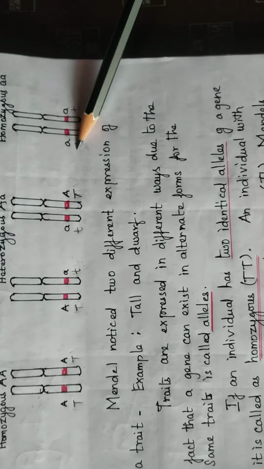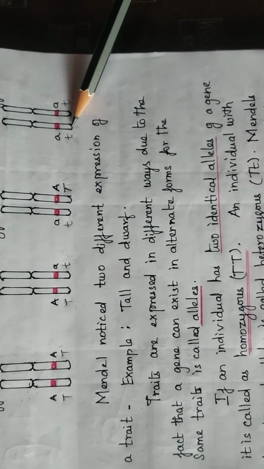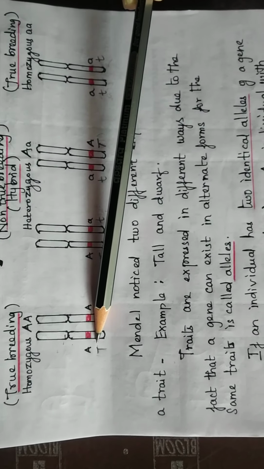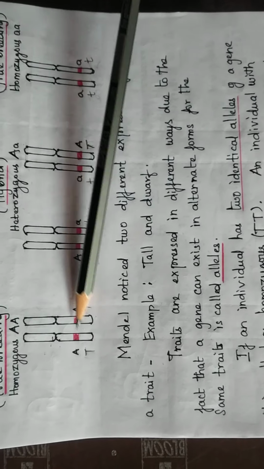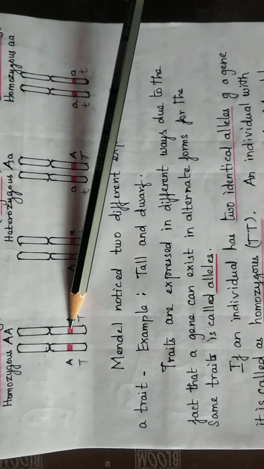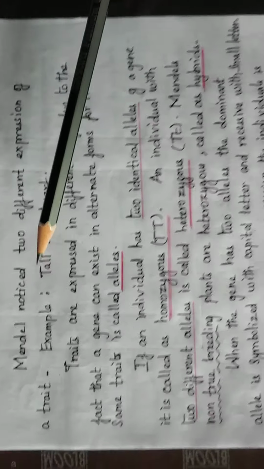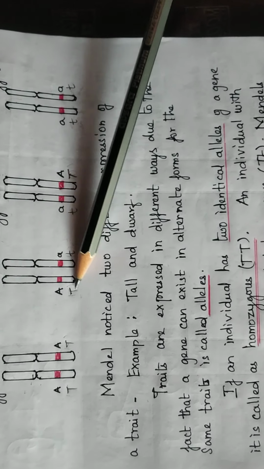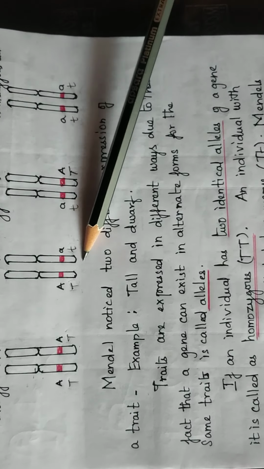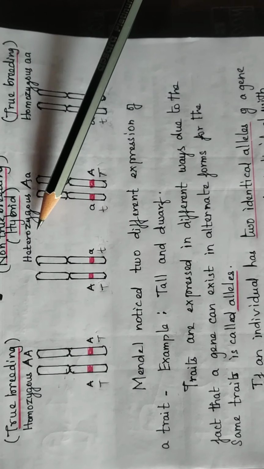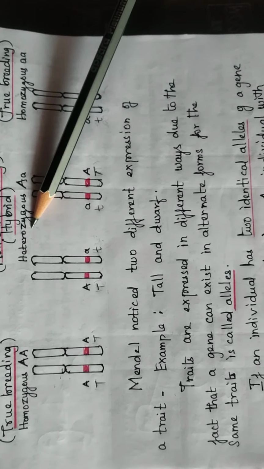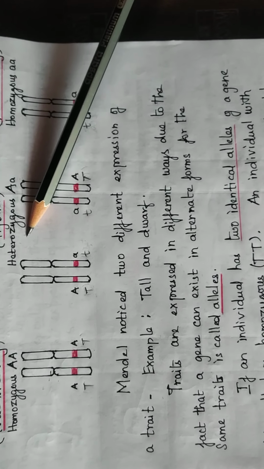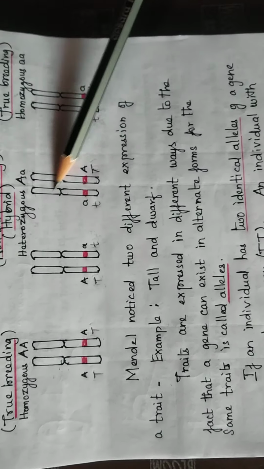When both alleles are recessive, that is homozygous recessive, we call them dwarf plants. Individuals with two dominant alleles have the homozygous dominant condition, and they are tall pea plants. One dominant allele and one recessive allele is the heterozygous condition. Non-true breeding plants are heterozygous tall.